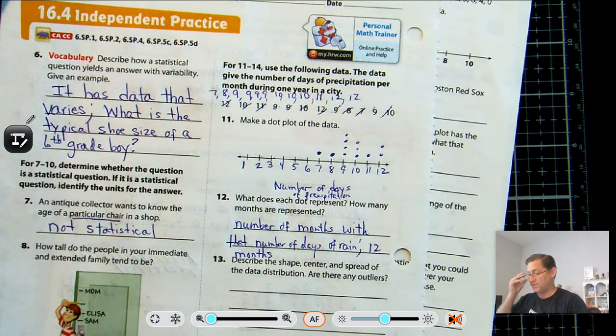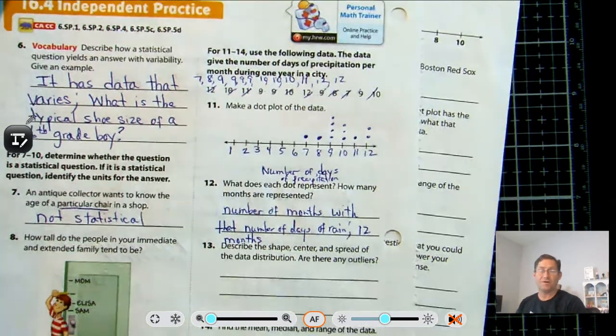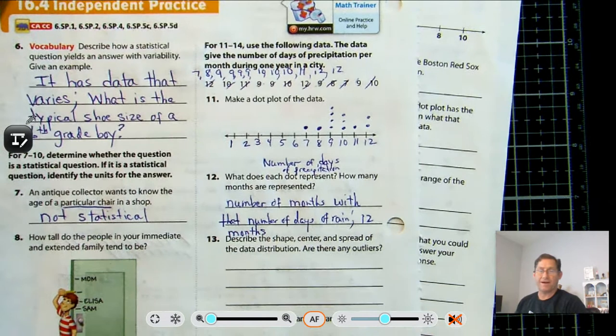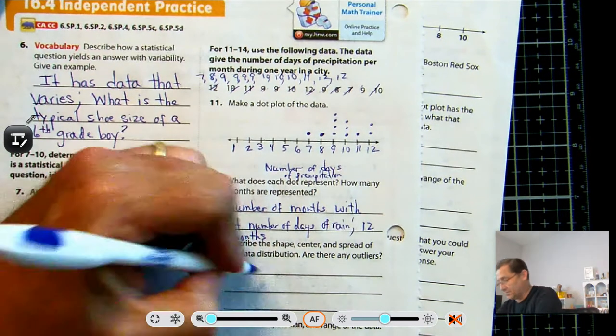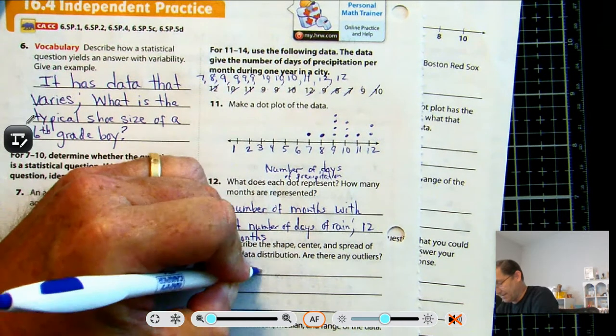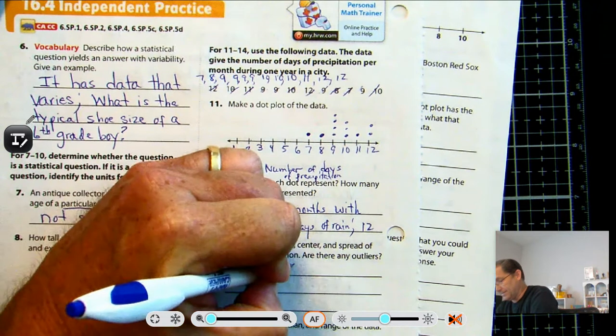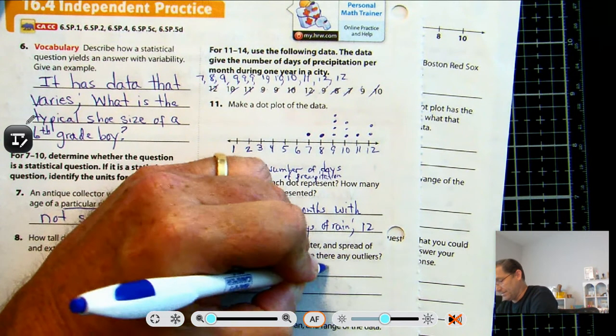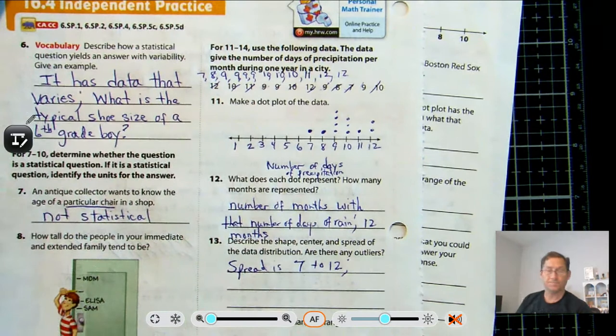Describe the shape, center, and spread of the data. Are there any outliers? There aren't any outliers. Okay, so the spread is 7 to 12.